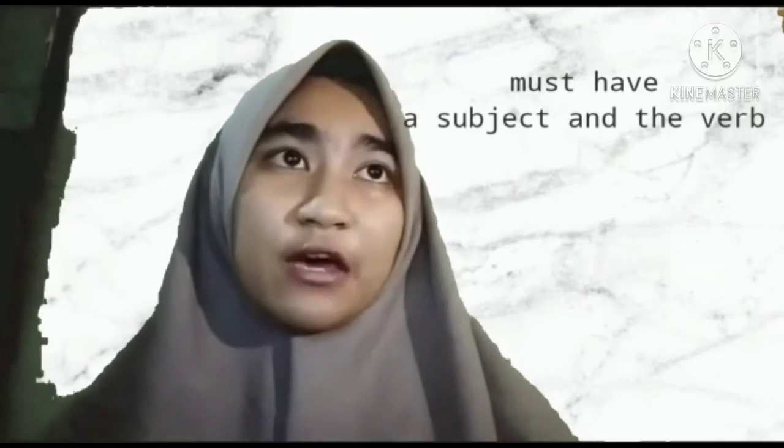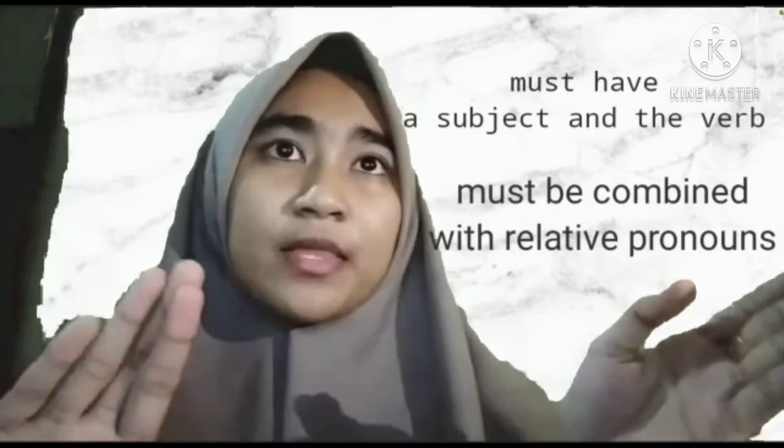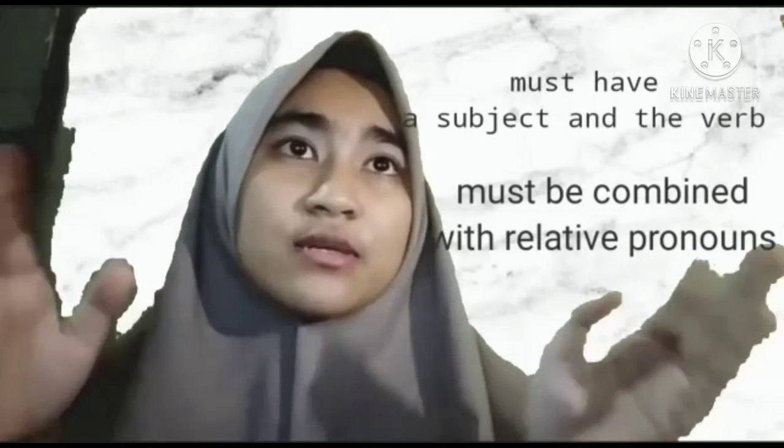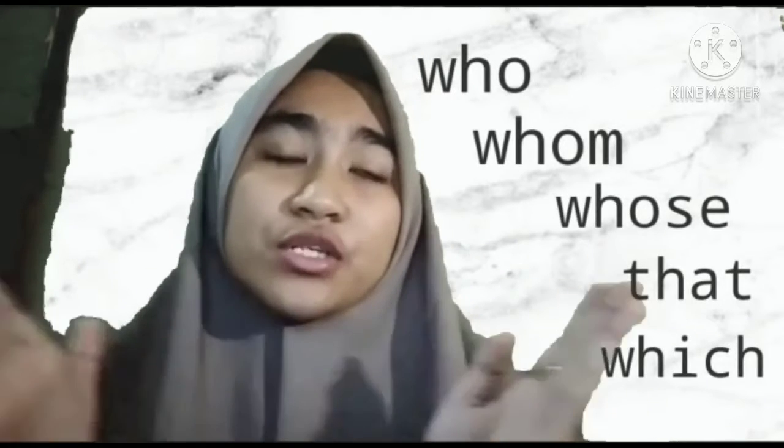So, this adjective clause has several characteristics. Namely, it must have a subject and a verb, and must be combined with relative pronouns, namely who, whom, whose, that, which, and relative adverbs consisting of where, when, and why. If you want to understand a conversation or text in English that already has complex grammar, you need to really master how to use adjective clause parts.